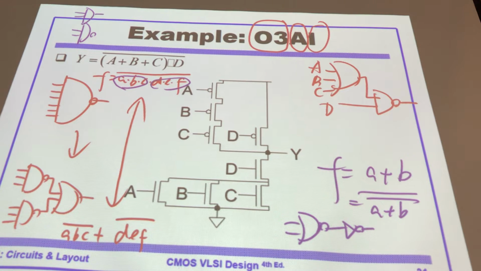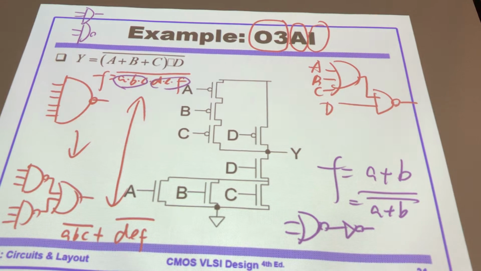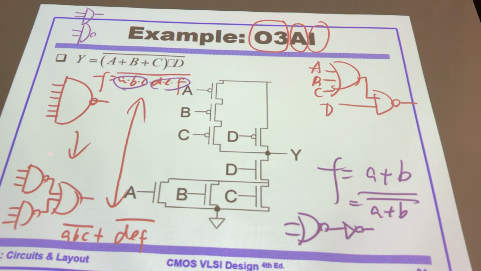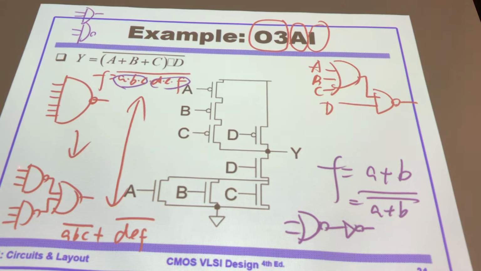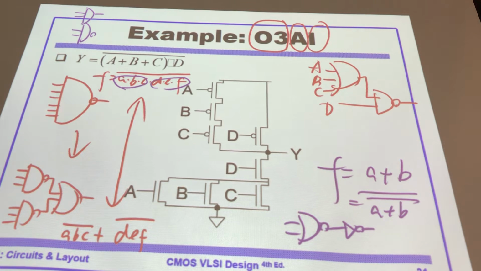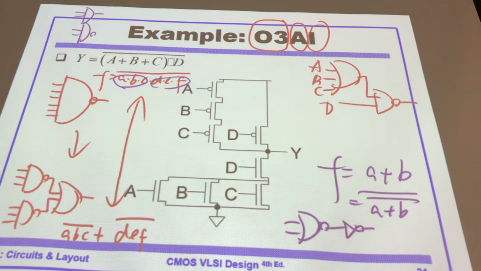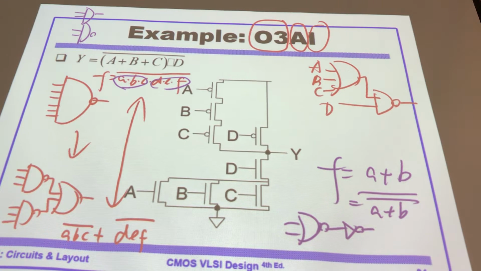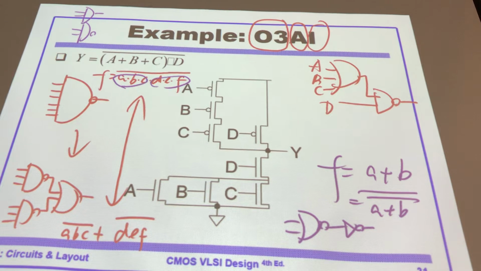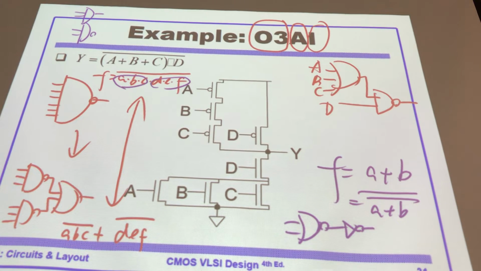Okay. In this case, probably no, because when you decompose it into two stages, the inputs are reduced from 6 to either 3 or 2. That should be good enough. Within 4 inputs, that should be fine. Over 4 inputs, try to decompose it into more stages. That clear? Typically 4 is the threshold.